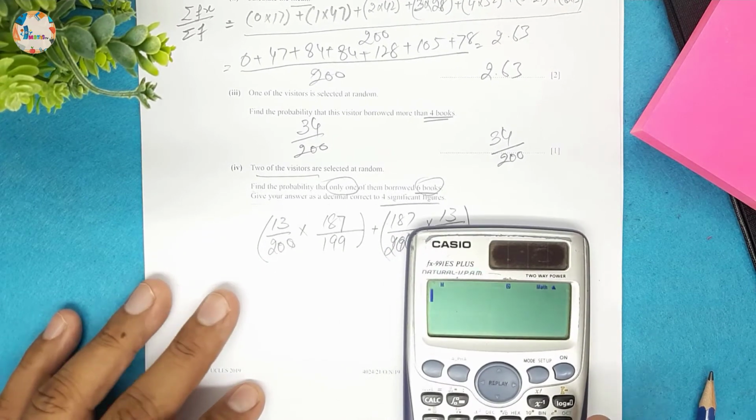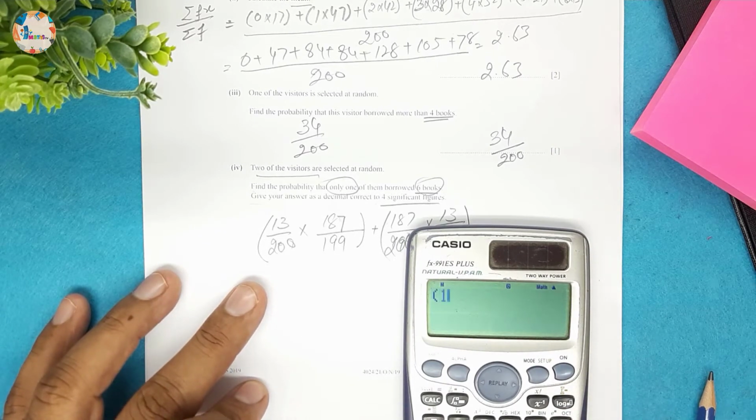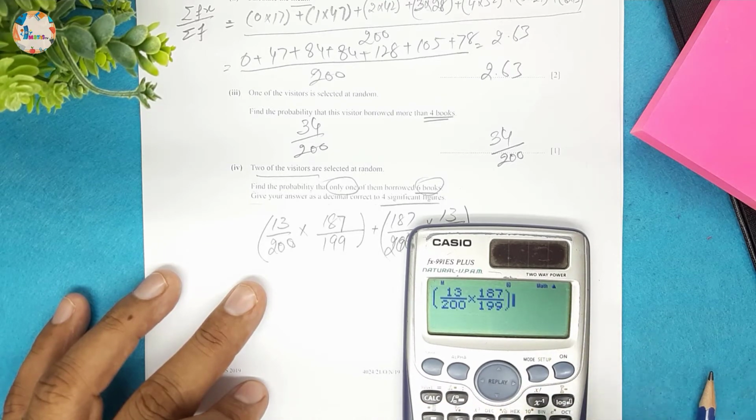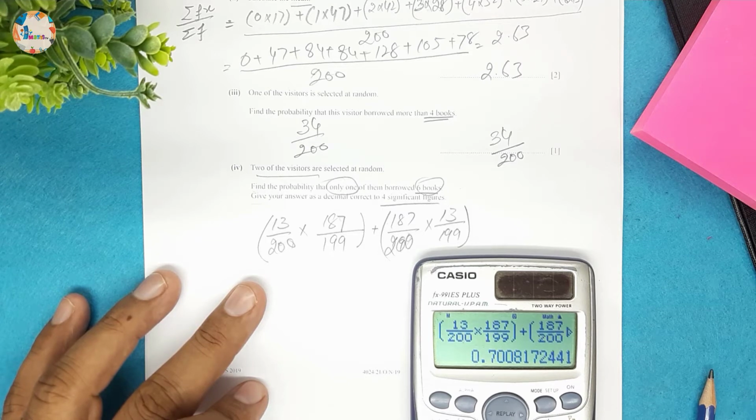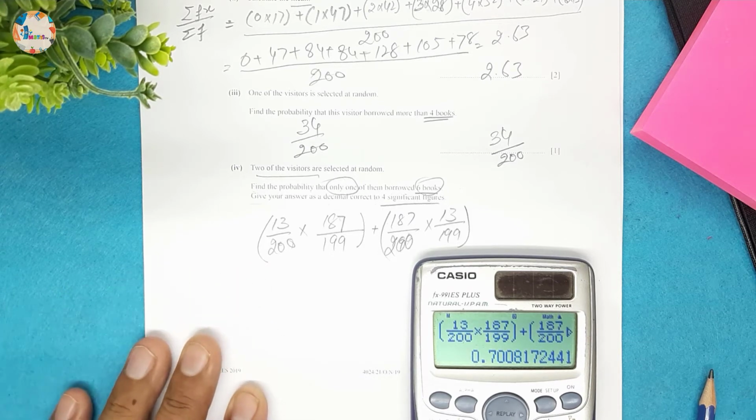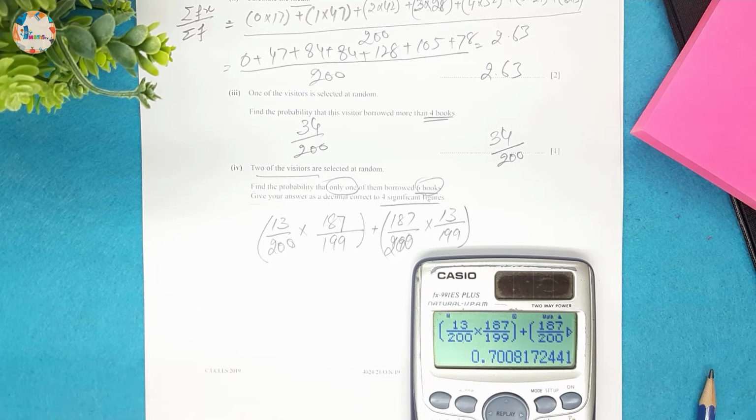So this will be equal to, basically we can check 13 divided by 200 and multiply by 187 divided by 199, and this one plus this will be 187 divided by 200 multiplied by 13 divided by 199, and this will be equal to basically 0.700.